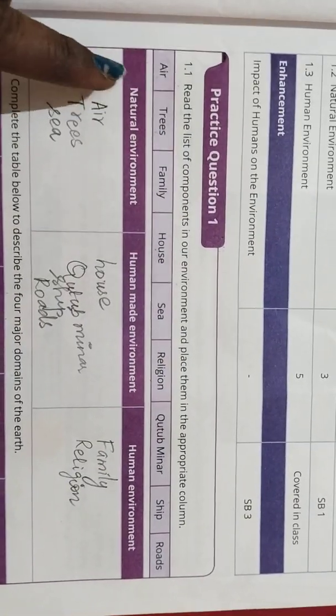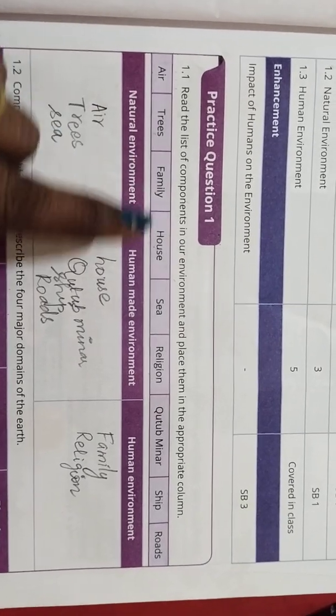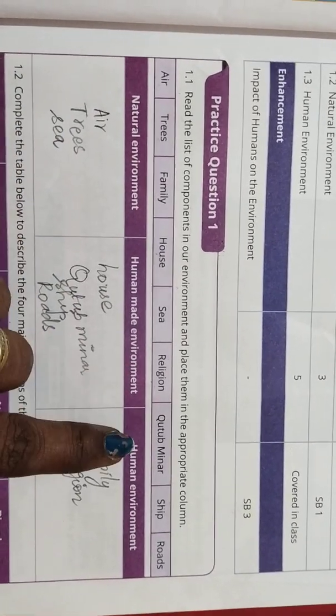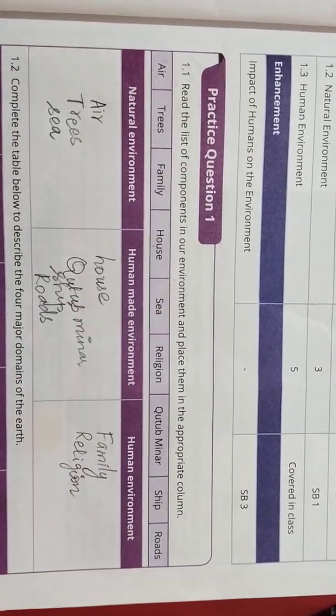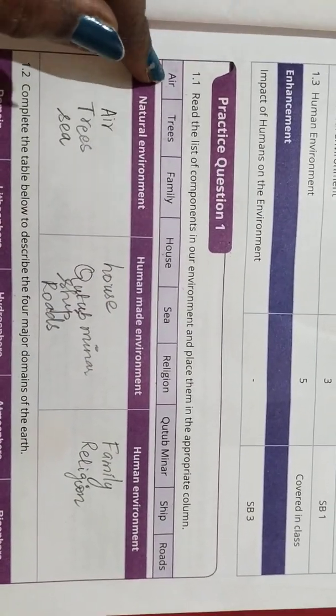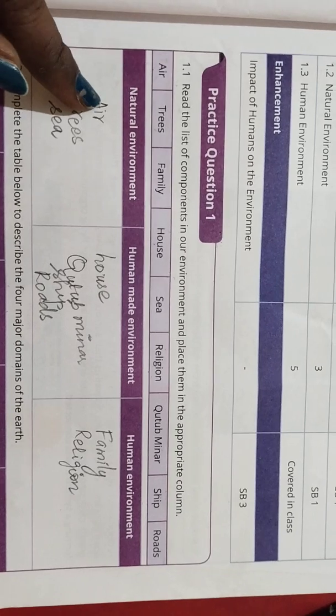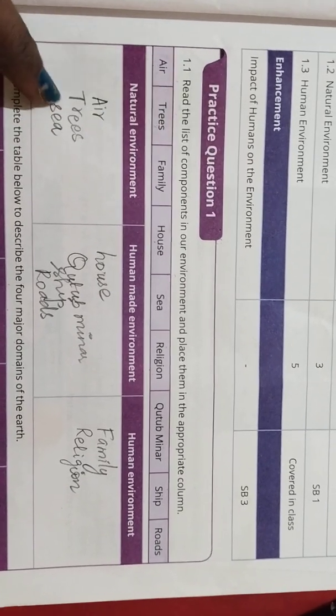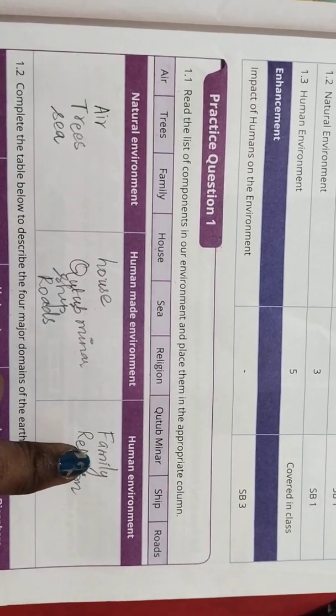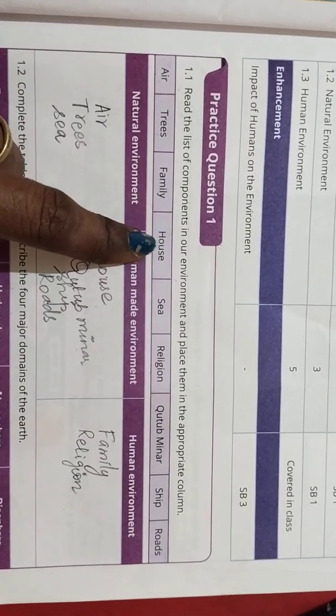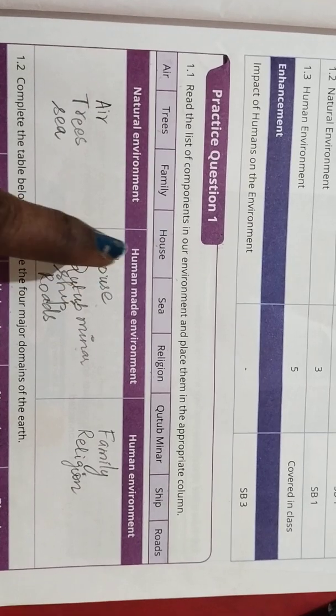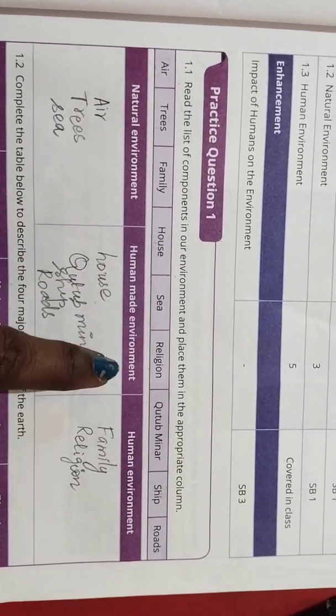Here you can see the natural environment, human-made environment and human environment. As we learnt all three components of the environment, here we have to list these components in certain columns. So first let us see air. It comes under natural environment. Trees come under natural environment. And family comes under human environment. And house, it was built by man, so it will come under human-made environment.